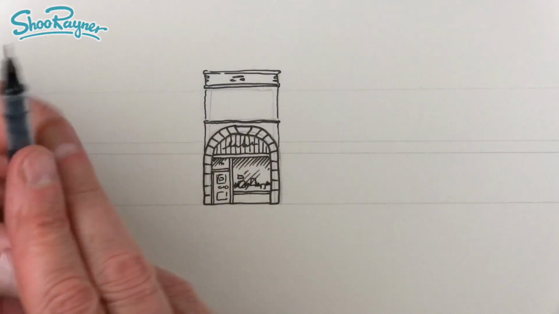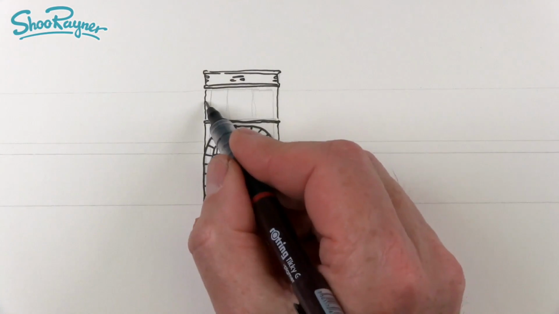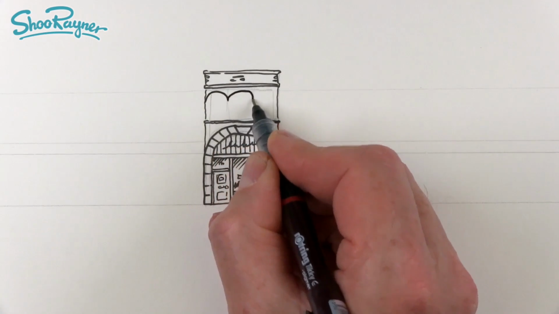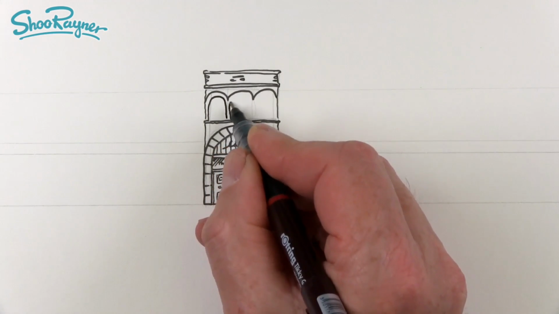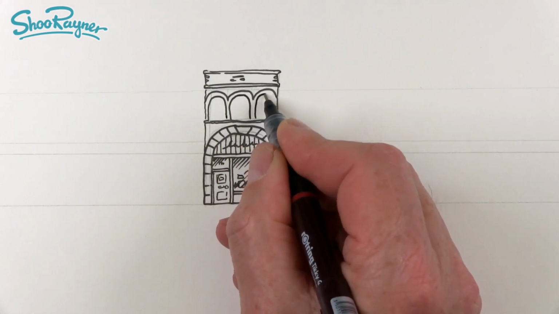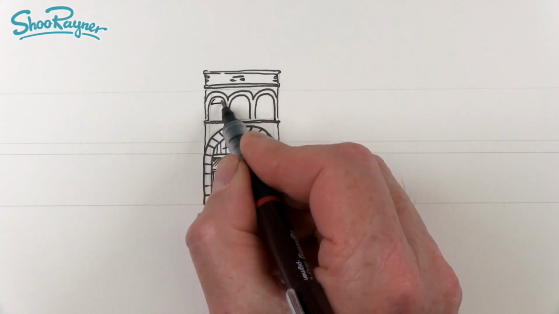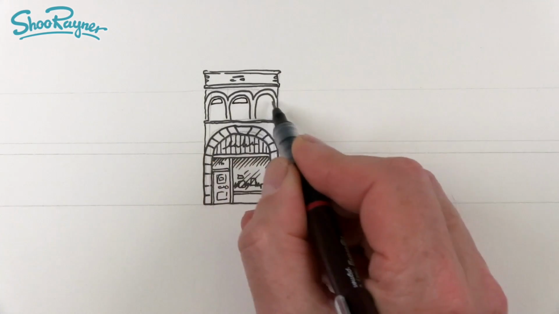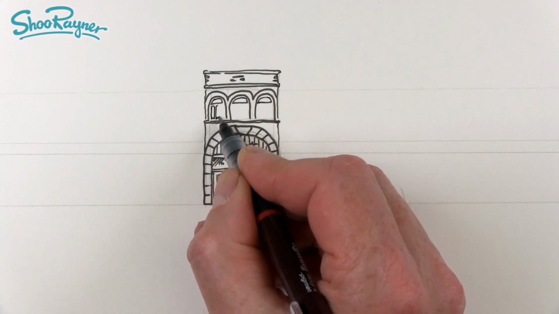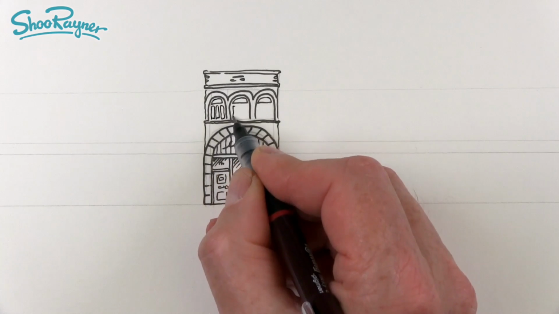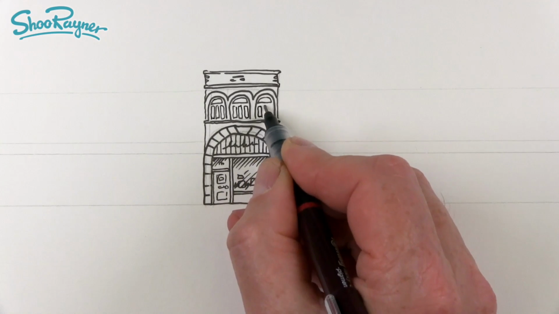And then up at the top here, I'm going to split this into 3 like that. So I'm going to go 1, 2, 3. I'm going to go up and down, up and down, up and down like that. And then I'm going to draw in these little hemispheres. So this is kind of like the top window. And then 3 little bits like that to make that into a window frame like that.